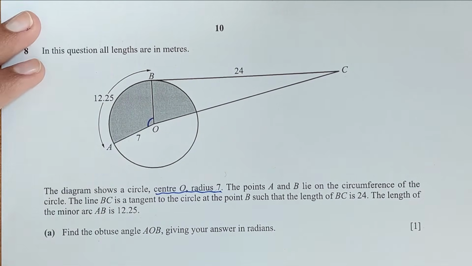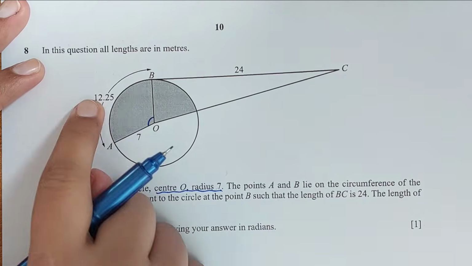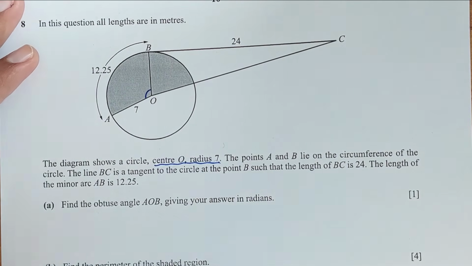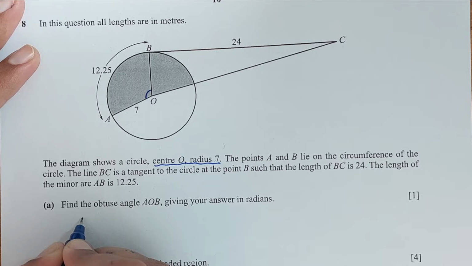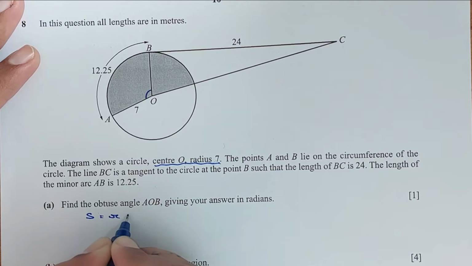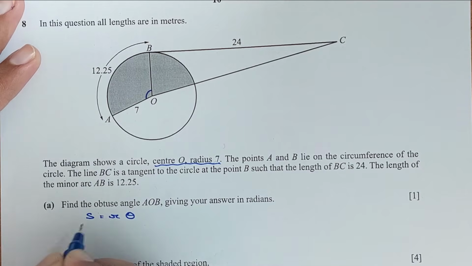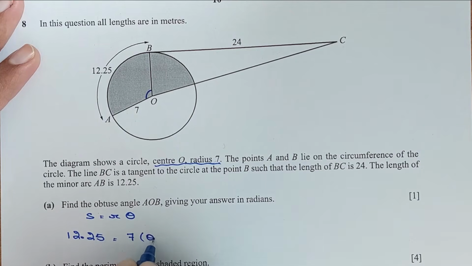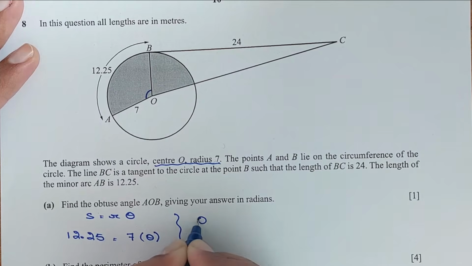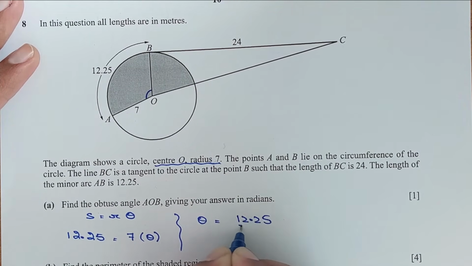Okay, so we have been given the radius and the arc length, so we can find the angle. Since arc length is radius times theta, where S is the arc length, the arc length we have is 12.25 and the radius we have is 7 times theta. So what is the value of theta? Theta is 12.25 divided by 7.